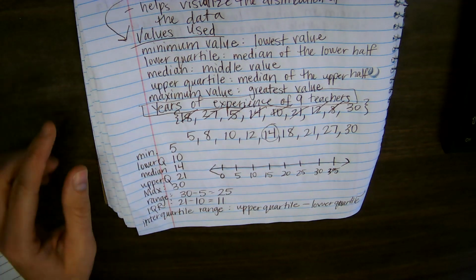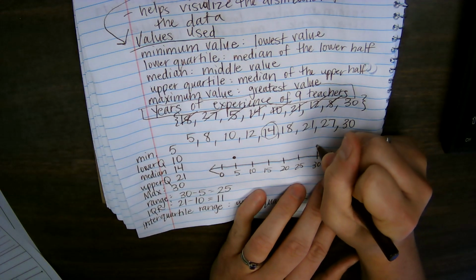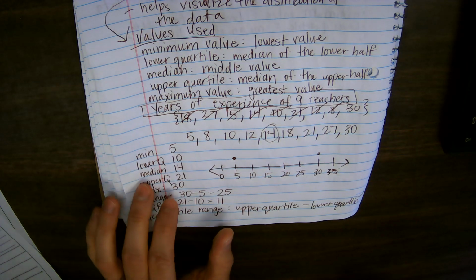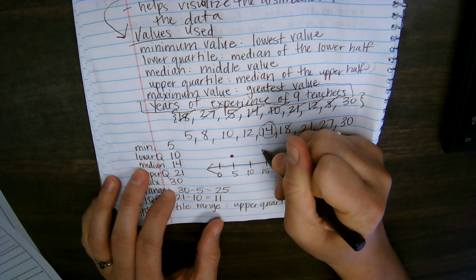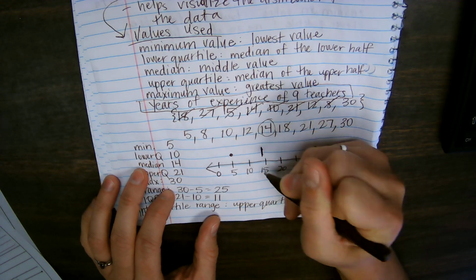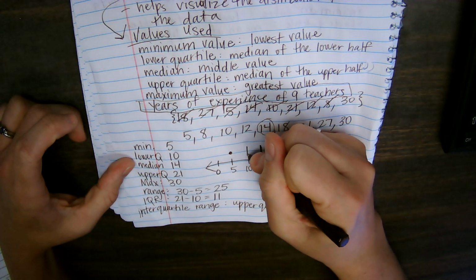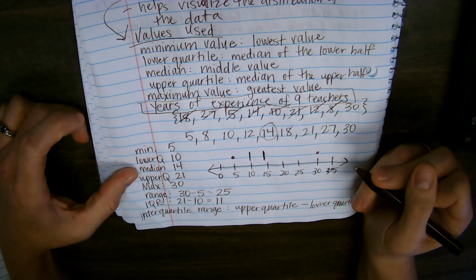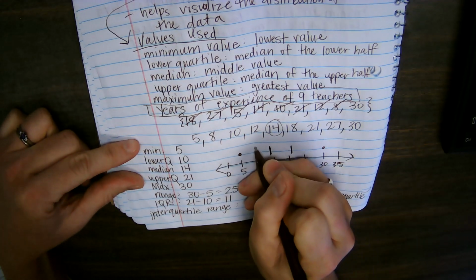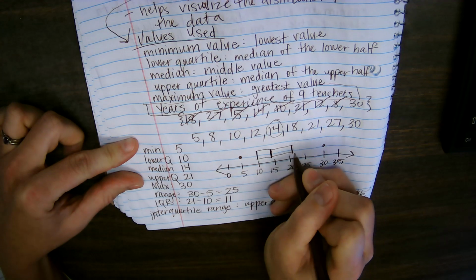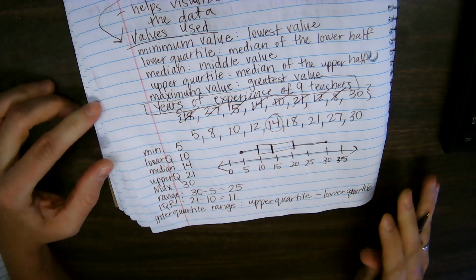Okay, so our minimum is 5, so I'm going to draw a dot above the 5. Our max is 30, so I'm going to draw a dot above that. Now our median is 14. So I'm going to draw a line where 14 would be, right? And my lower quartile was 10. So I'm going to draw another line there. And my upper quartile was 21. So just past the 20 there. And that is where our box is, that interquartile range. And there are our whiskers to the outside ranges.